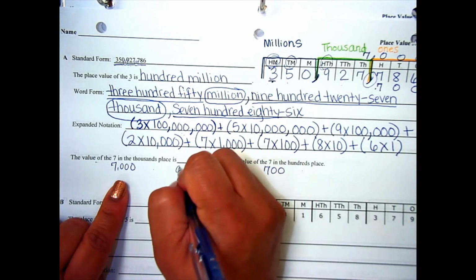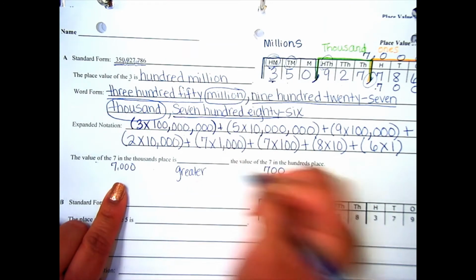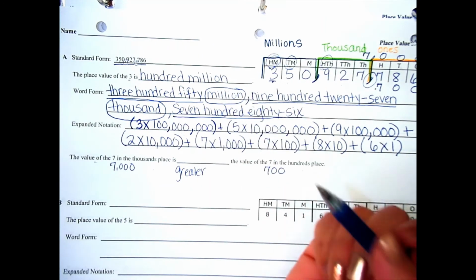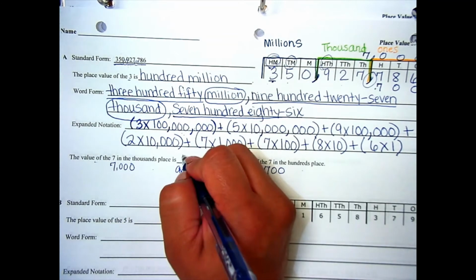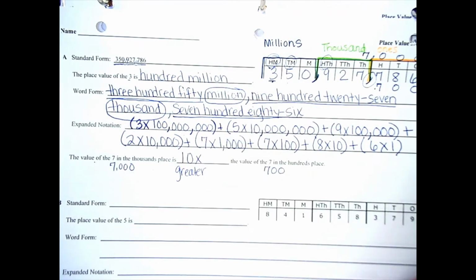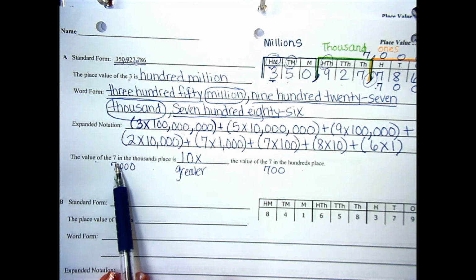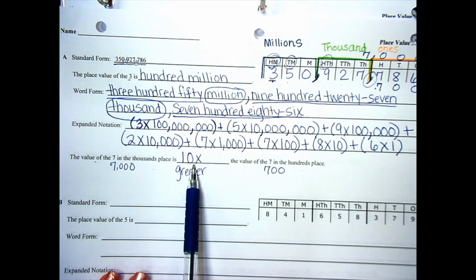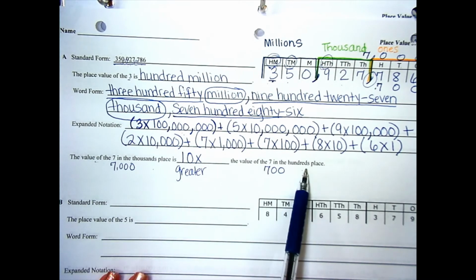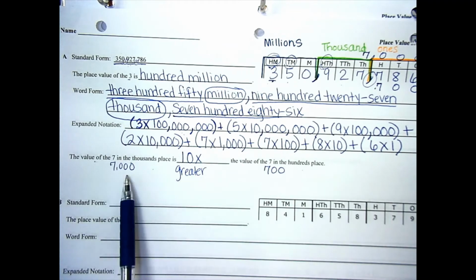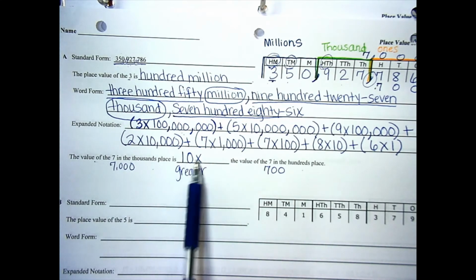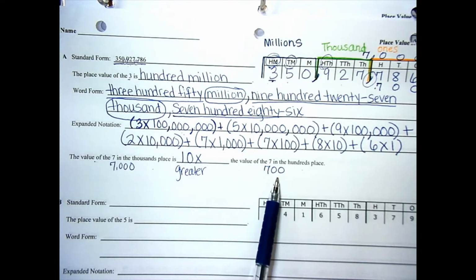Greater, right? So we're going to write here greater. So how many times greater? 10 times greater. So the value of the 7 in the thousands place is 10 times the value of the 7 in the hundreds place. So all this means is that 7,000 is 10 times greater than 700.